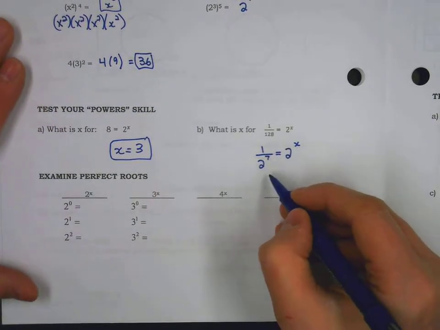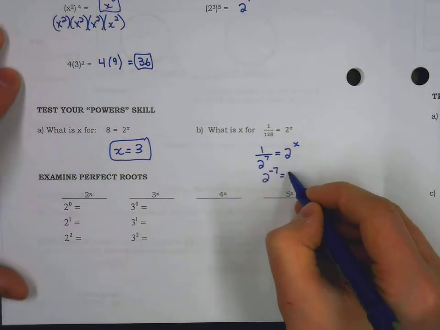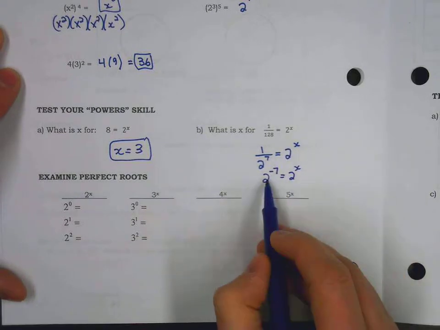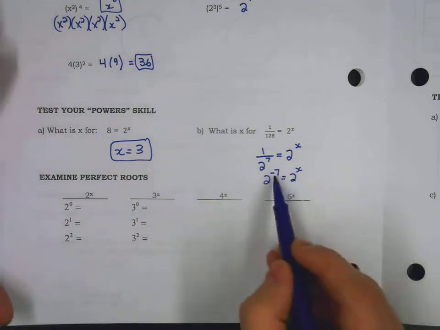And if I actually were to flip this over, I could say this is a negative power, because that's what a negative power is. It's more of a position. And I could say 2 to the negative 7 equals 2 to the x. Shouldn't those powers actually match?